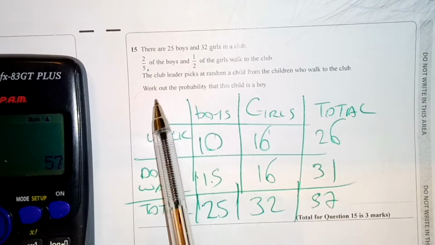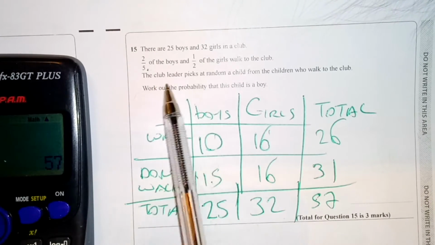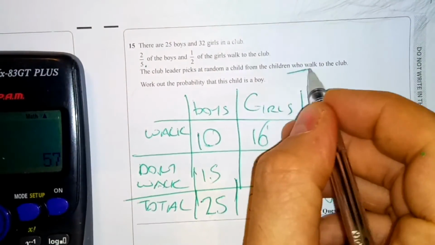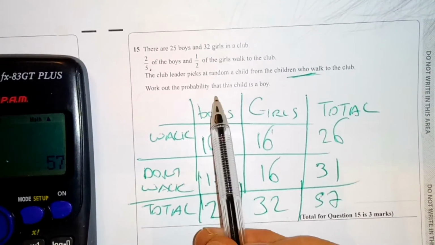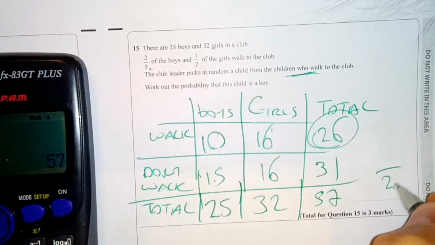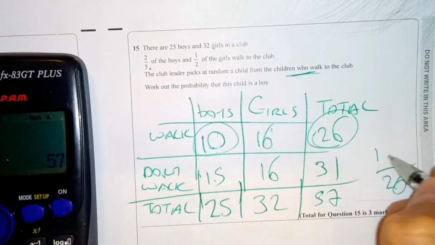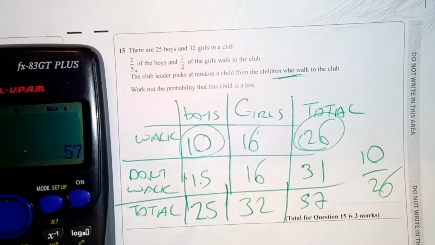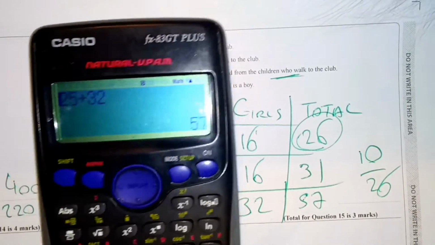Let's read the question. Work out the probability. So a club leader picks a child from the children who walk to the club, and it's important. Work out the probability the child is a boy. So the people who walk is 26, so it's going to be out of 26. There's 10 of them. So it's 10 out of 26. That's your answer. You can cancel this down by dividing by 2, which is 5 out of 13. I can just put 10 out of 26 into my calculator, and it tells me exactly it's 5 out of 13.